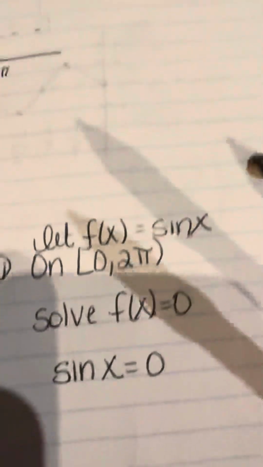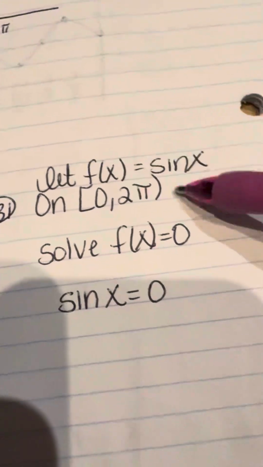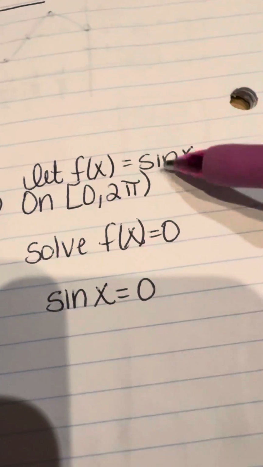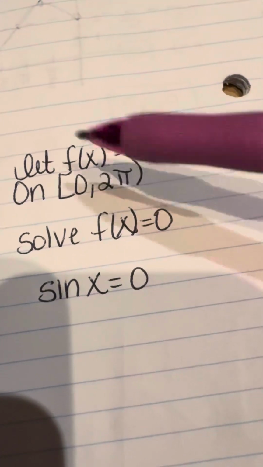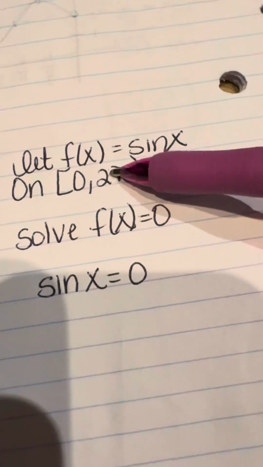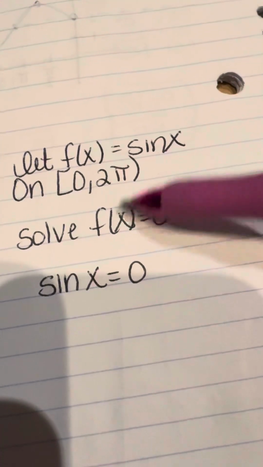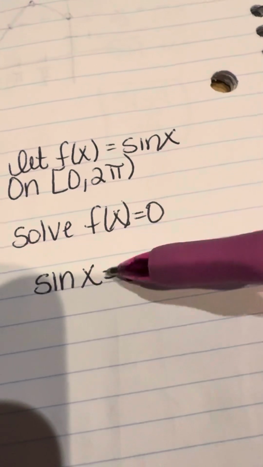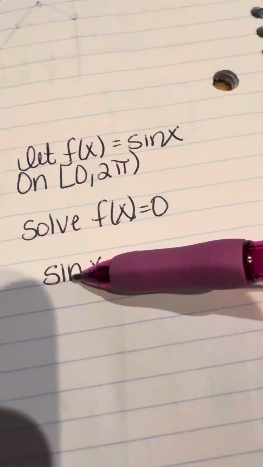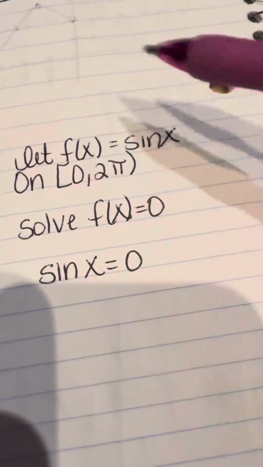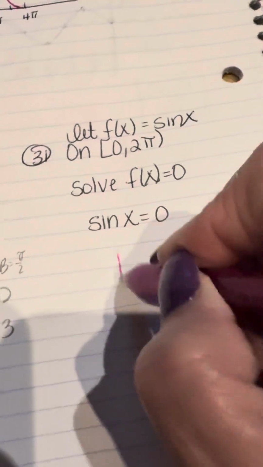And then finally, the last one here, 31, they tell me in the instructions to let f of x equal the sine of x, and on this interval only, on the unit circle, solve this equation, f of x, which is the sine of x, equal to 0. So they want to know the angles whose sine value is 0, from 0 to pi over 2.